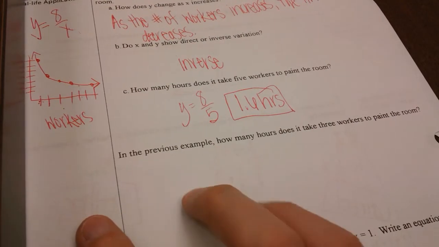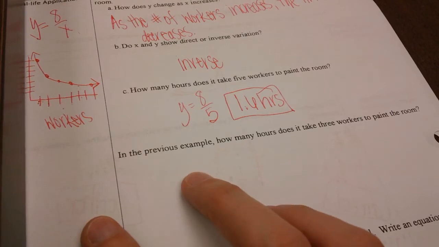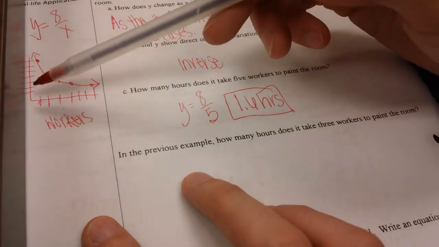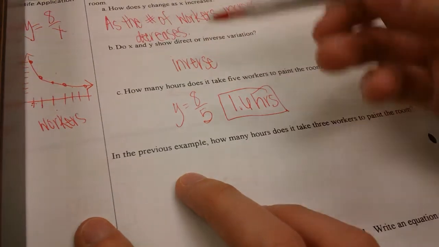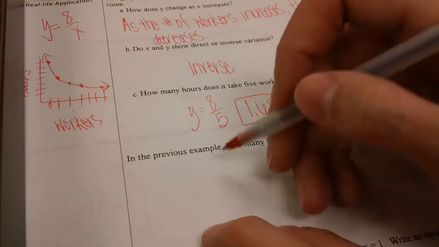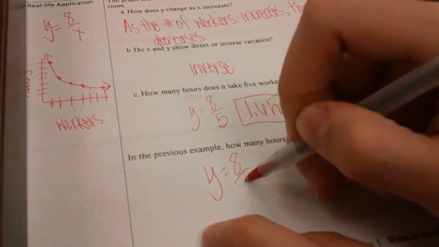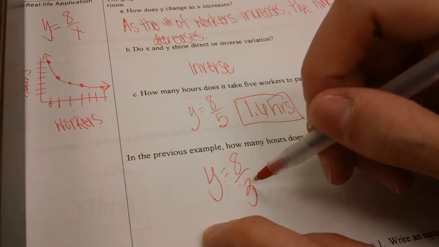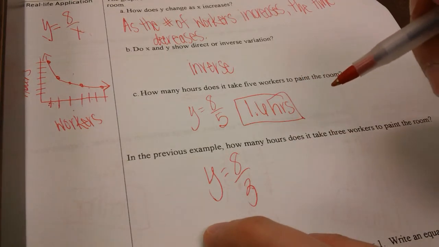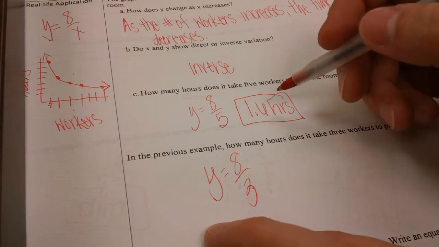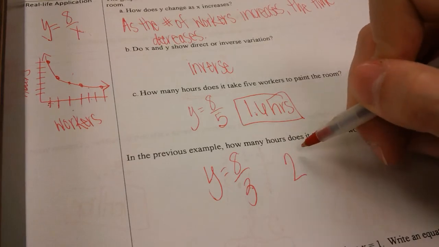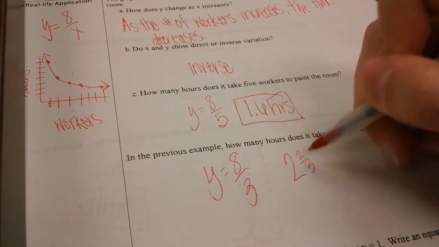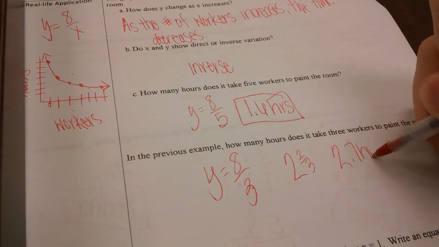The next question says, how many hours does it take 3 workers to paint the room? And if I look at my graph, it's hard to tell. It seems like it's in between 2 and 3. So again, I'll just fill it in because x is this value, so I fill in my x. And if I use my calculator here, I get 2 2/3 or 2.7 hours.